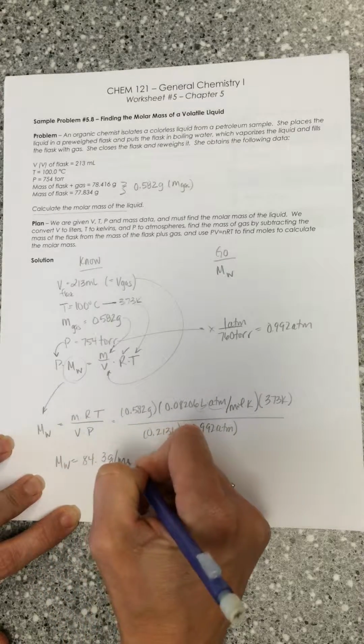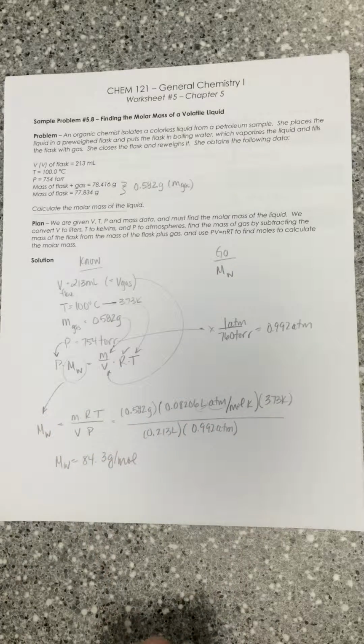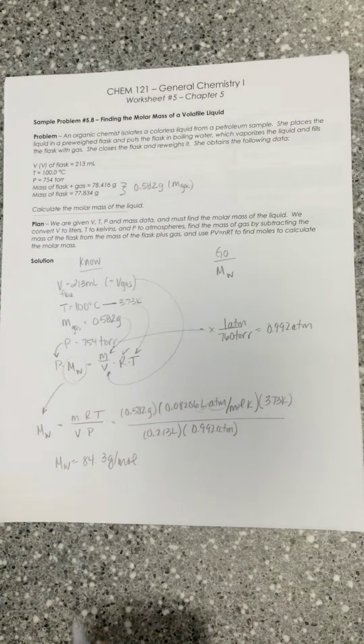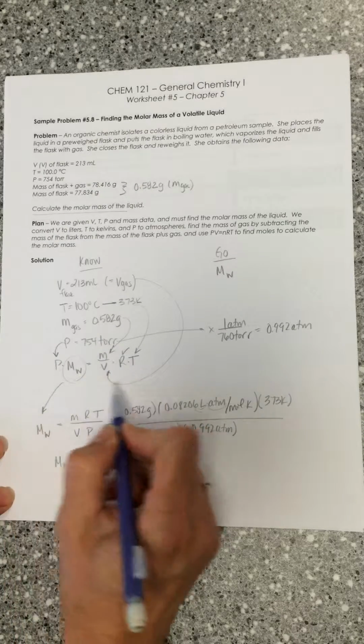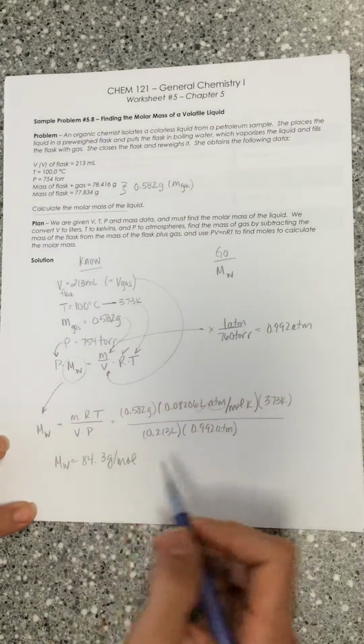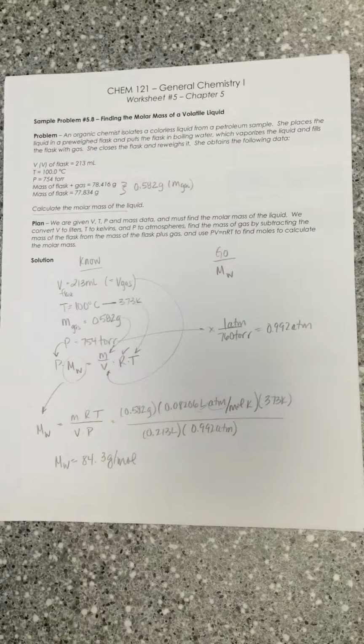And the molar mass is 84.3 grams per mole. So this is a pretty straightforward problem in terms of using a manipulated version of PV equals nRT to find the molar mass of a volatile liquid.